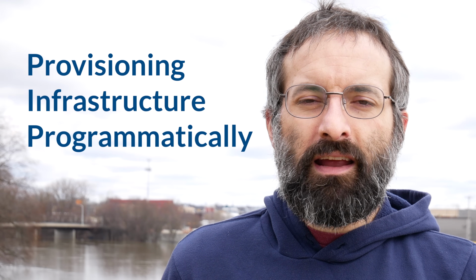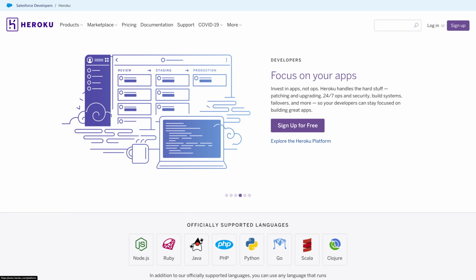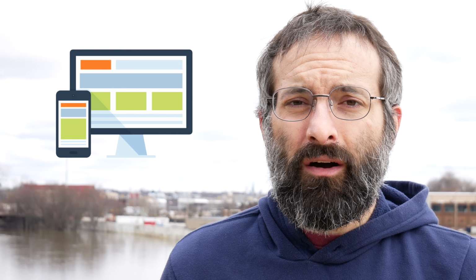In this course, I will teach you how to create a very simplified Heroku clone. This course is really all about how to provision infrastructure programmatically. Heroku is a platform as a service that allows developers to build, run, and operate applications entirely in the cloud. Heroku makes it easy to do things such as deploy virtual machines to host applications and to deploy websites into the cloud. Some of the things that Heroku offers can actually be done pretty easily with other tools.